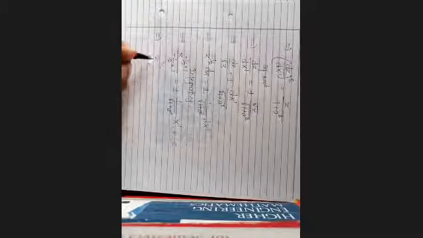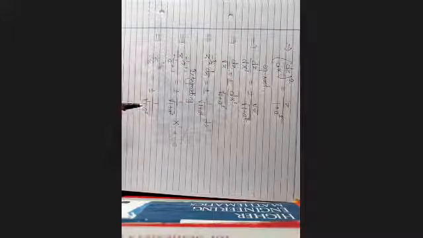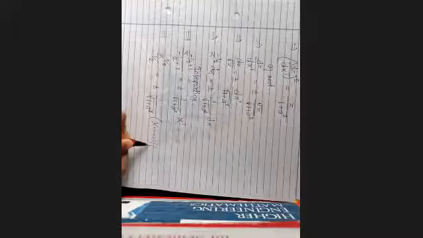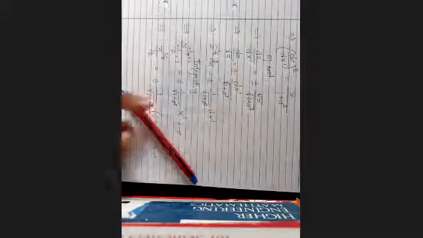Simplify this: minus half plus 1 is half, half upon half, is equal to plus minus 1 upon root 1 plus a squared times x dash. What is x dash? Capital X plus aY, plus c. But what is next? Capital X and Y, that also we need to substitute. The 2 goes up, 2 z raised to half is 2 root z.